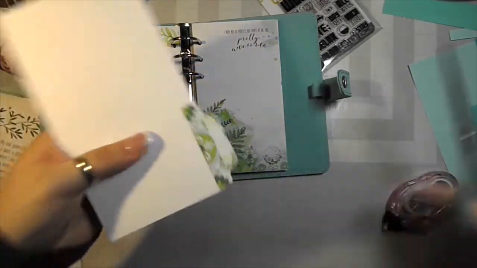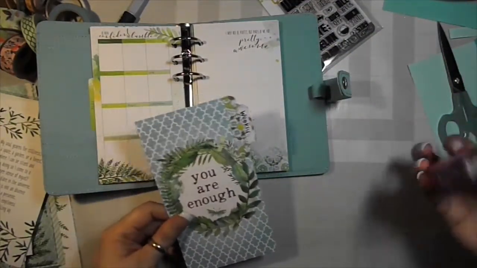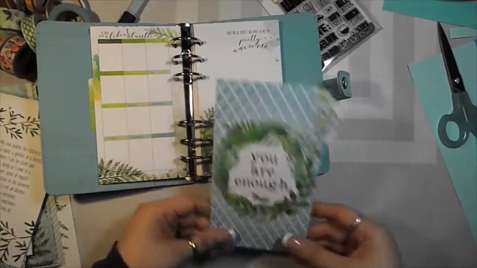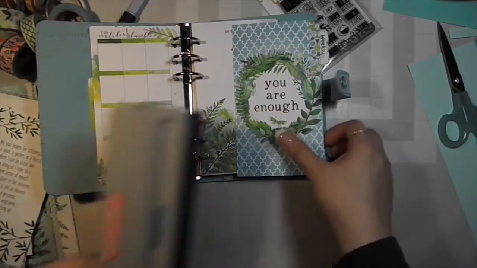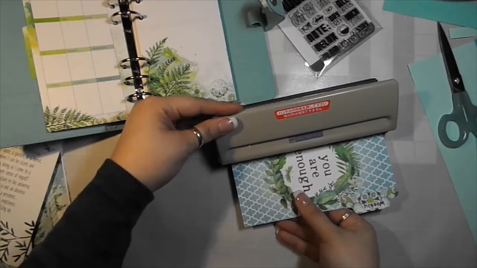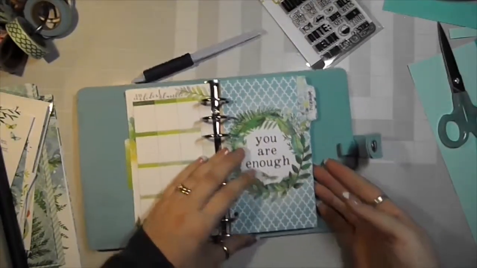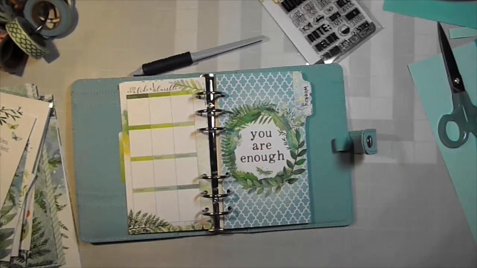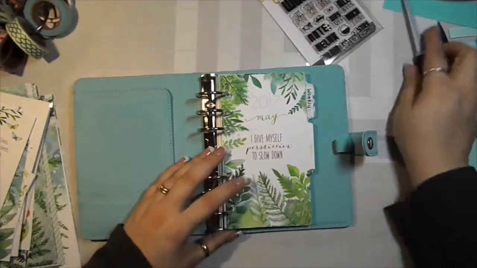Oops. Alright, just trim off the excess corner. You can use a corner rounder as well before you put the tab on, but I just thought I would round it off there. And then just needed to grab my hole punch and I'll throw it in there. And there. Now you could decorate that more if you really wanted to. I don't do a lot of decorating in my social media planner, simply because this is more of a functional thing for me than it is decorative.